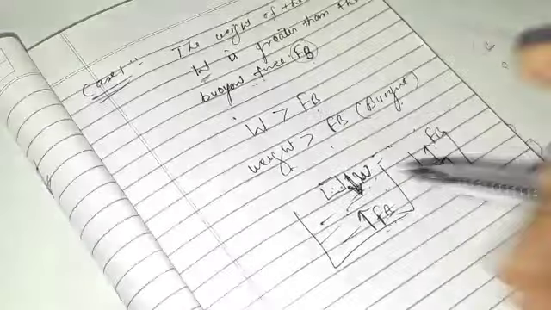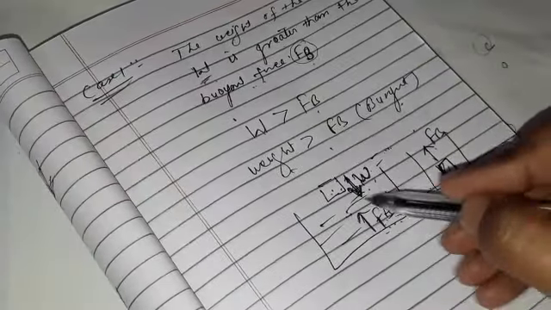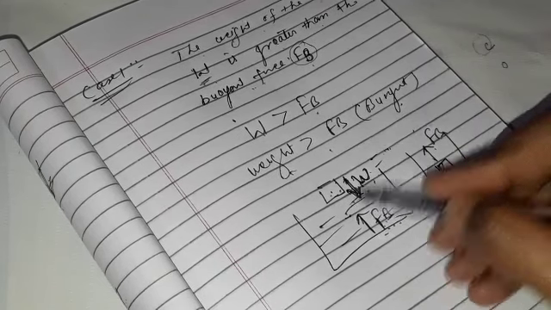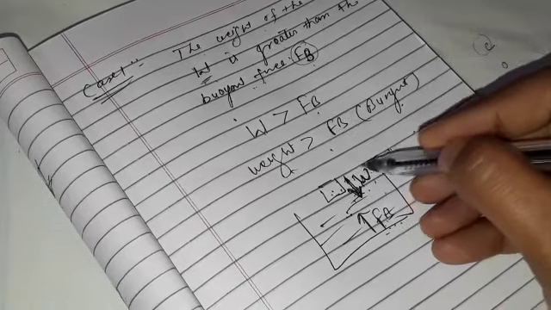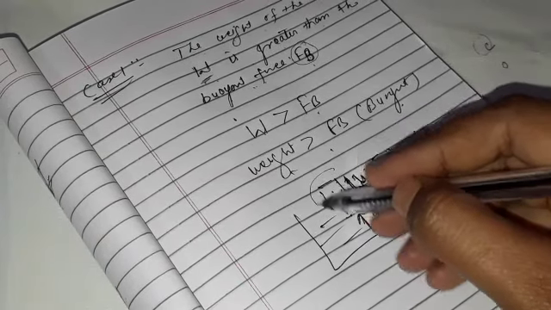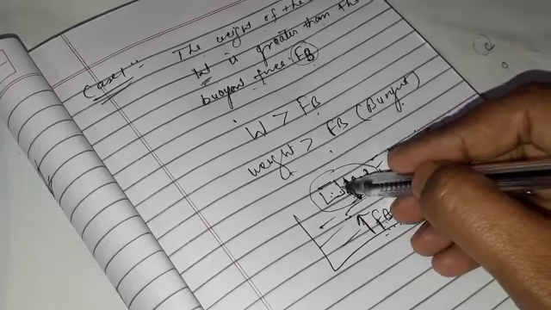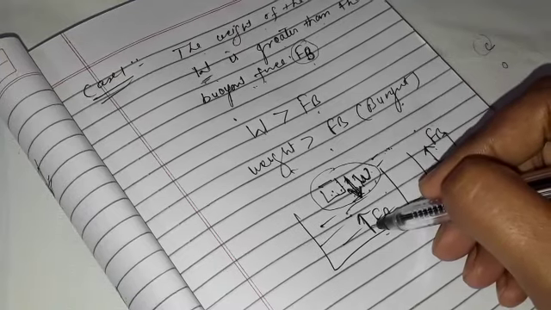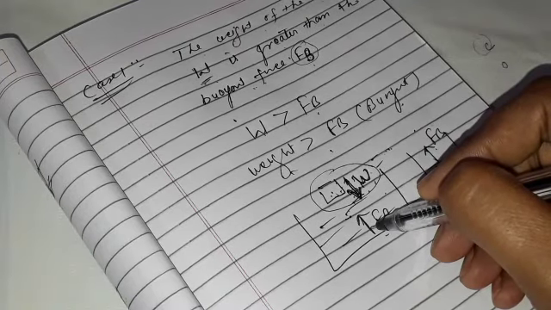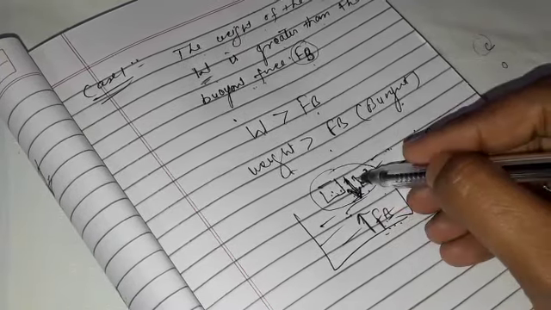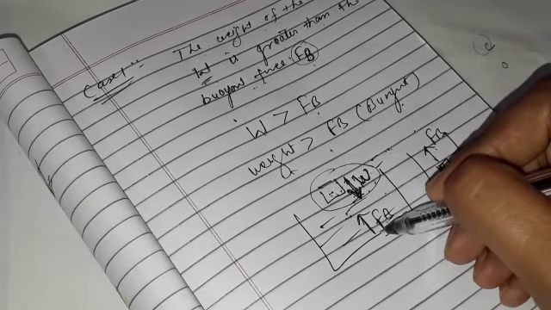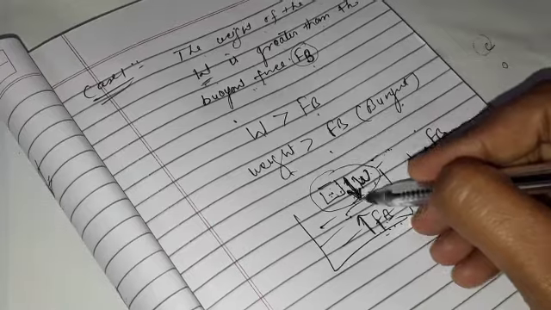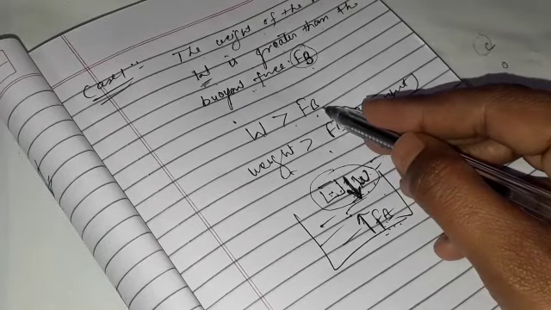downwards. So now class, it's very important when this condition will arise. This condition will arise only when your density of object is more than the density of water. So if your density of object is more than the density of water or density of liquid, then at that time your W is greater than buoyant force.